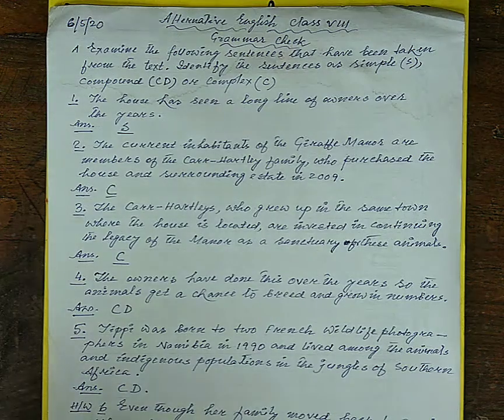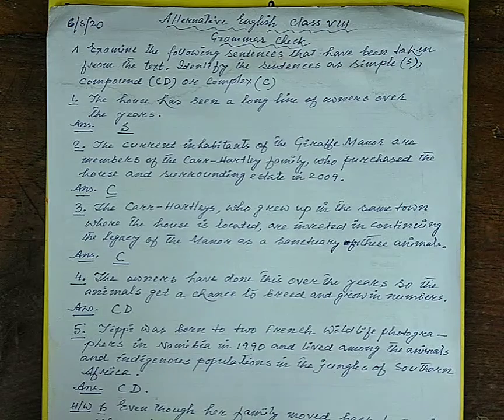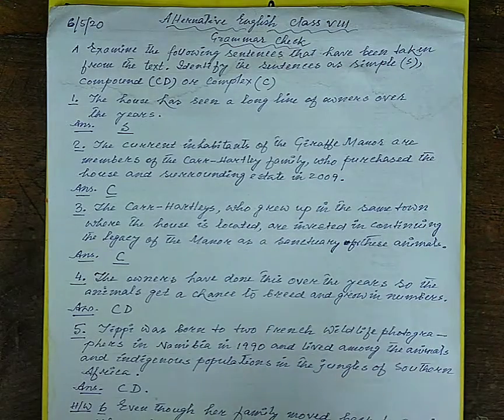Students of class 8, I have come in front of you once again with the question part of grammar check from the types of sentences that we have already learned.